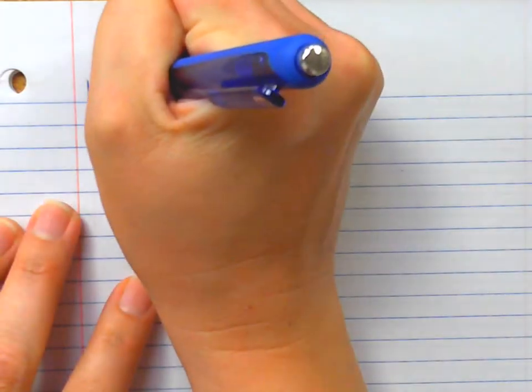I'll just label them as we go through. So we are going to start with just a review of factoring.